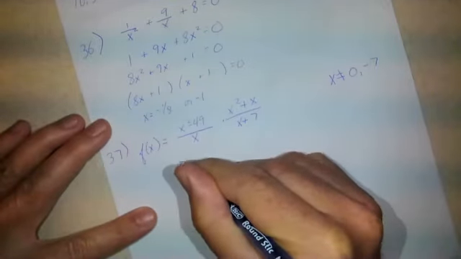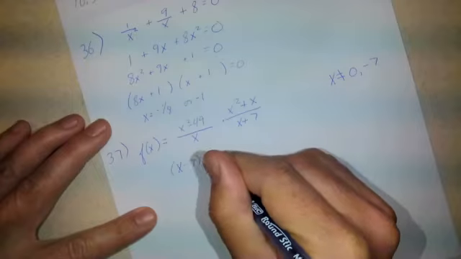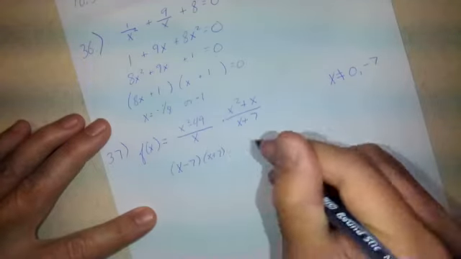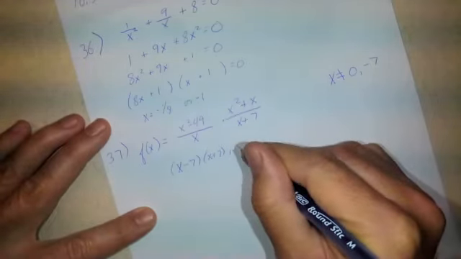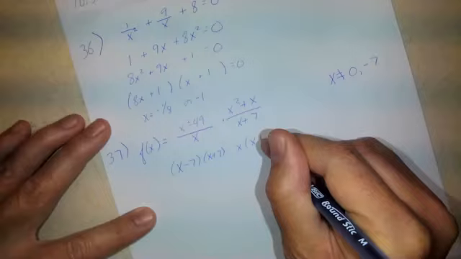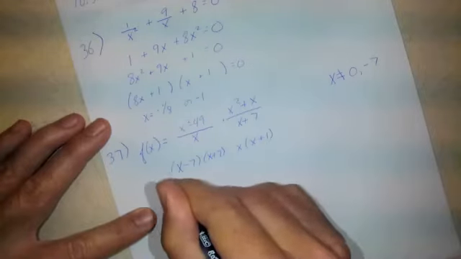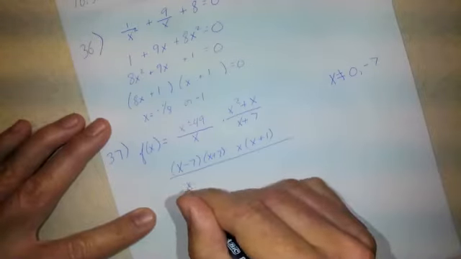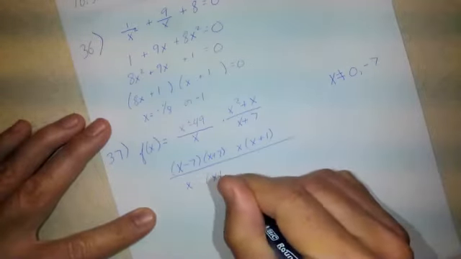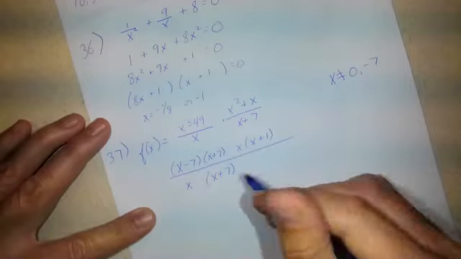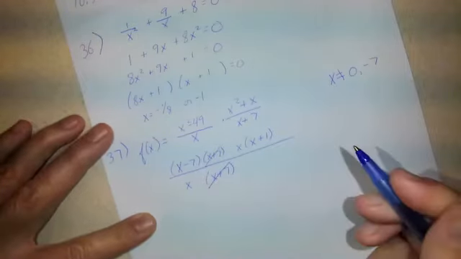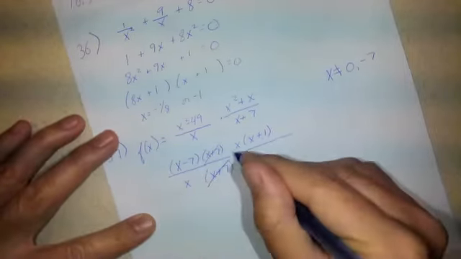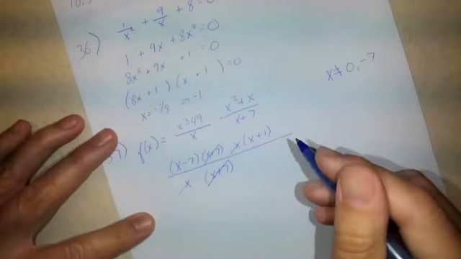I've got an x minus 7, x plus 7 times an x times x plus 1, all over an x times x plus 7. And the x plus 7s go away, one on the top, one on the bottom. The x's go away.